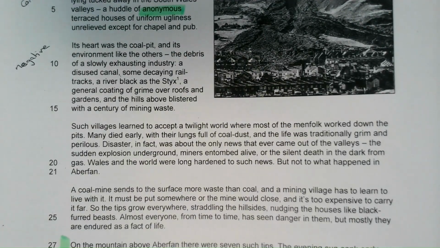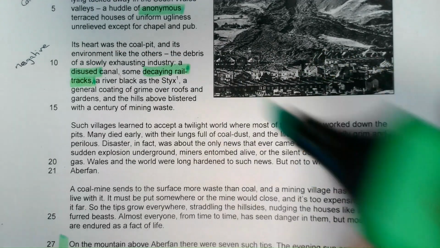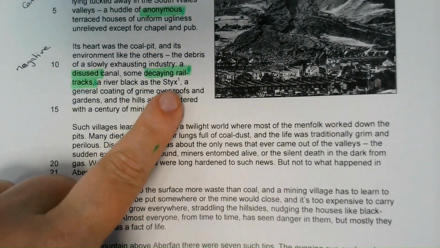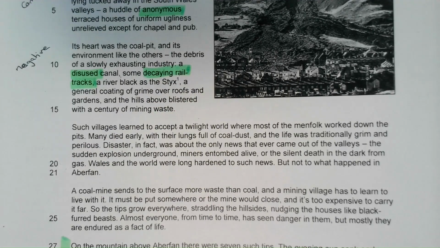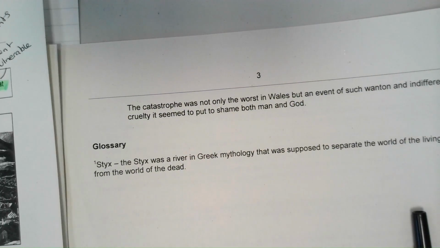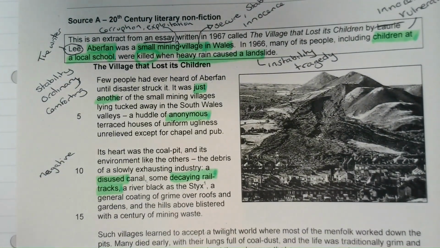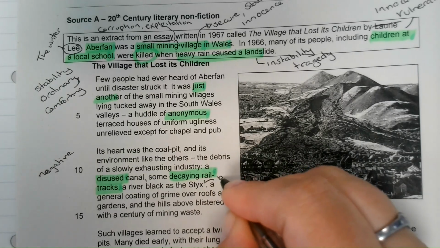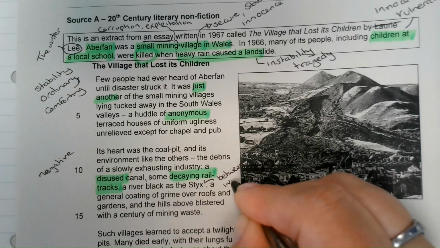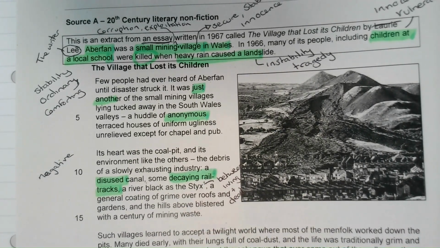Okay, so what is it that's negative? We've got this idea of disused canal, decaying rail tracks, a river black as the Styx. So it's got one of those little numbers there. So finding out what is the Styx. The Styx was a river in Greek mythology that was supposed to separate the world of the living from the world of the dead. So I want to think, well, why would the writer describe it as being between the living and the dead? I might just make a note there of the meaning, just to remind me for later.